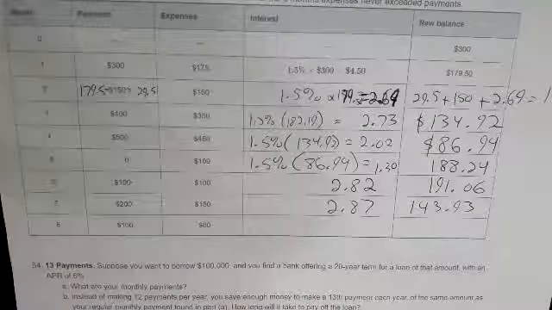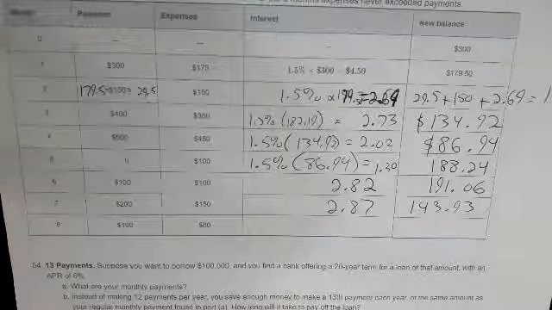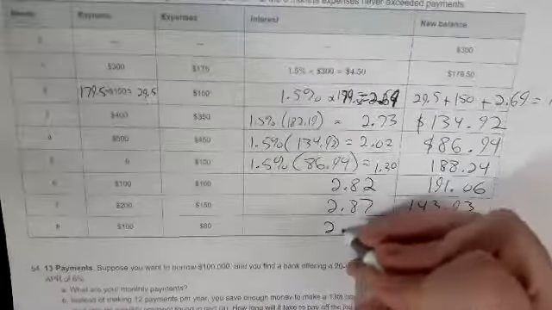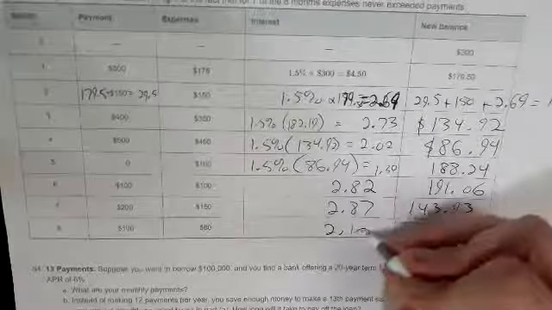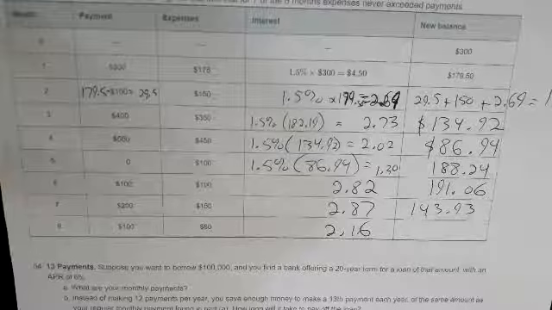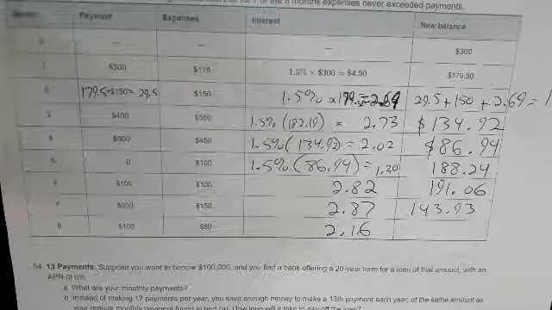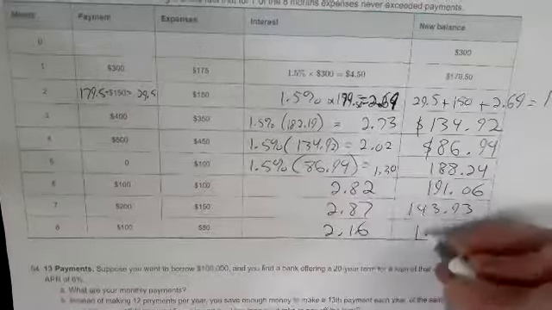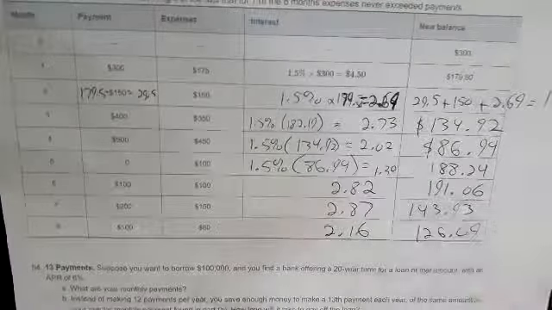Now I start the process all over again. I want to do 1.5% of 143.93. That's going to give me 2.16 when I round that up. I get 143.93, I subtract the 100, I add the 80, and I add the 2.16 in interest. And the final number I should get here is 126.09.